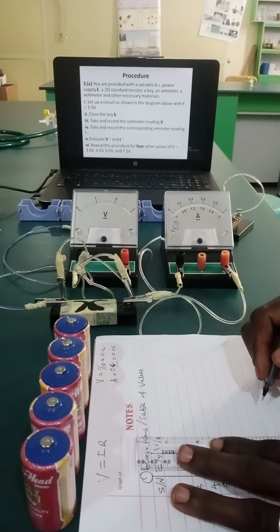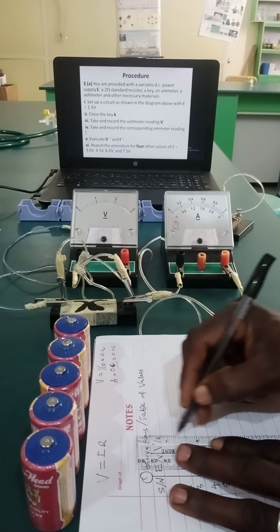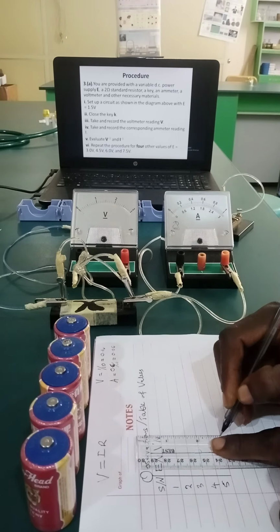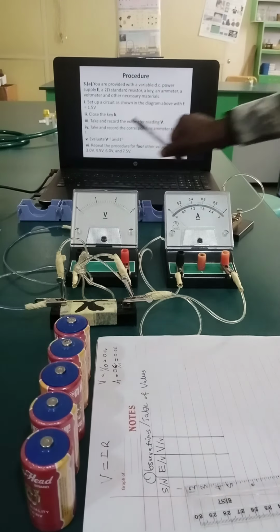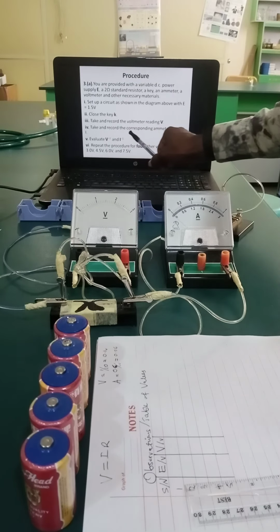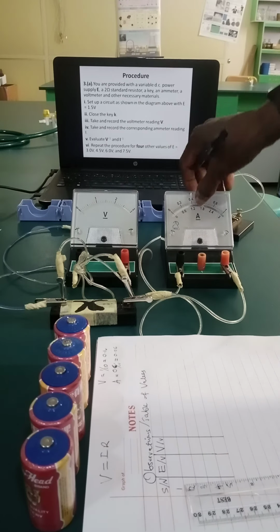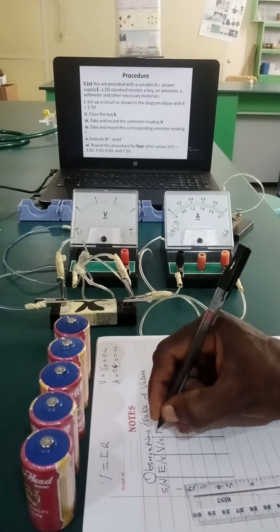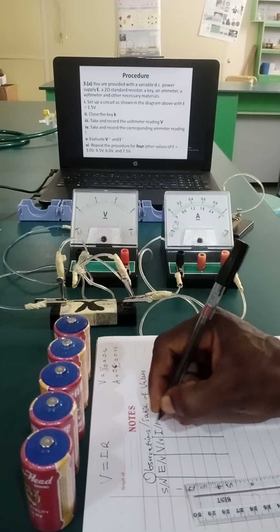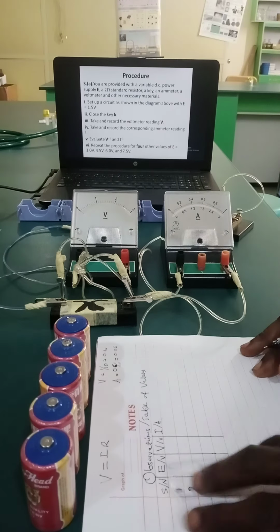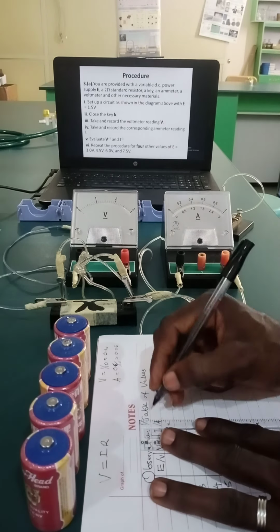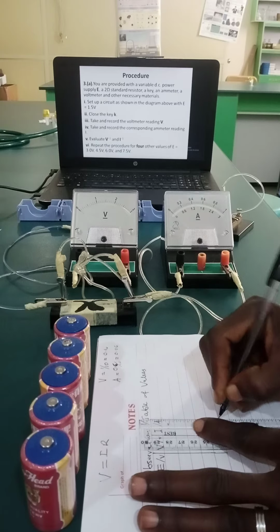Volts. So we draw a straight line here again. So the next one is take and record the corresponding ammeter reading I. We are going to take the reading from here, and the current I is measured in the units of ampere. So I/A, you draw a straight line down here.